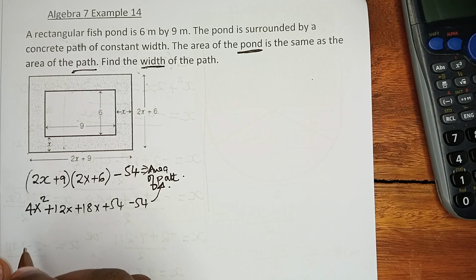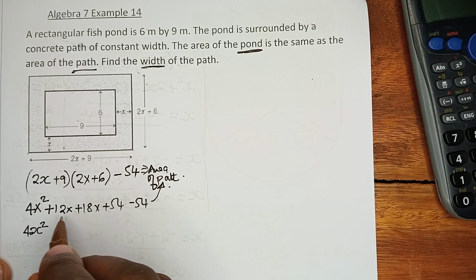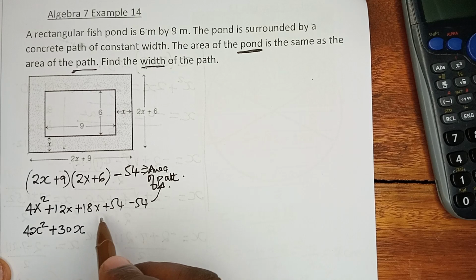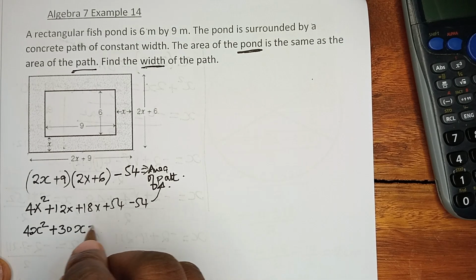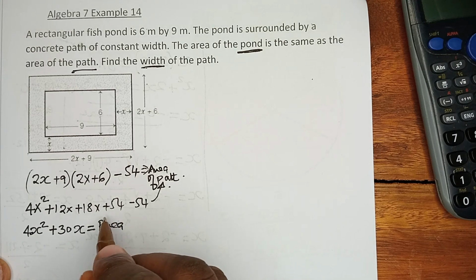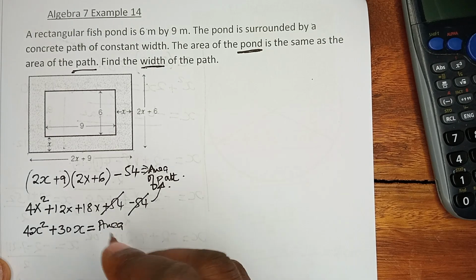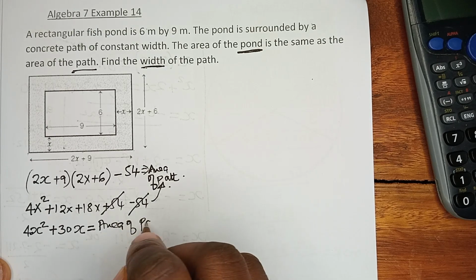Collecting the like terms, we have 4x squared, 12x plus 18x gives us plus 30x, plus 54 minus 54, this is the area of the path. Because plus 54 minus 54, they cancel out. That is 0, area of the path.